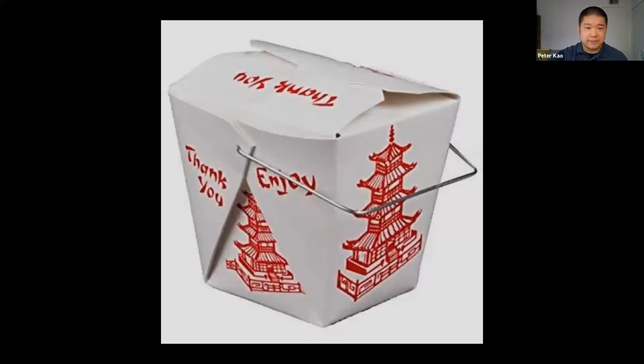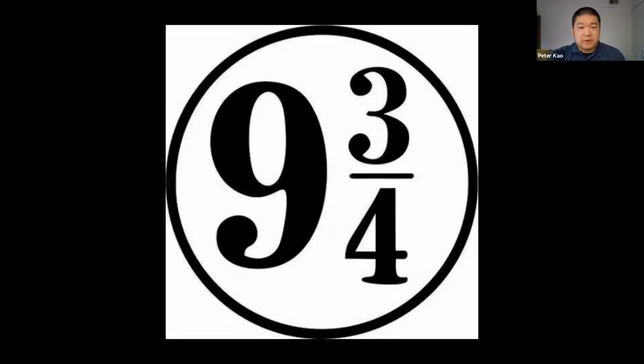Let's go to another example. The number 9 3/4. Unless you have an understanding of what this means, it's just a number that says 9 3/4. But for those of us who understand and have read Harry Potter or watched the movie series, this number represents the platform that a student in Harry Potter takes to go to their school of Hogwarts. But again, this number represents a part of this whole world of Harry Potter. And unless we have an understanding of it, it doesn't mean anything to us.